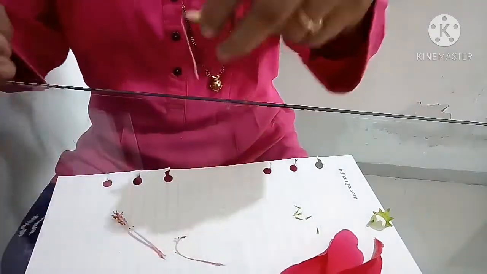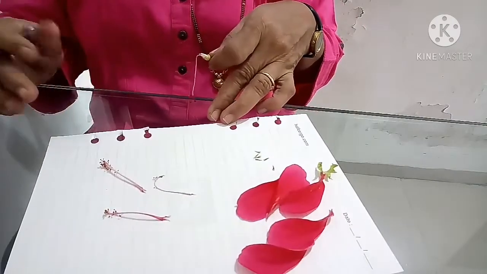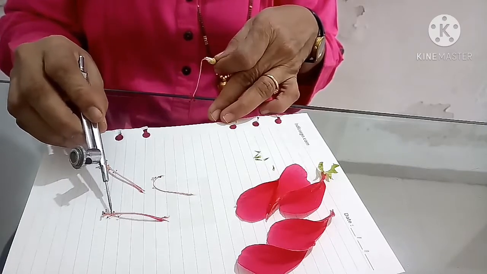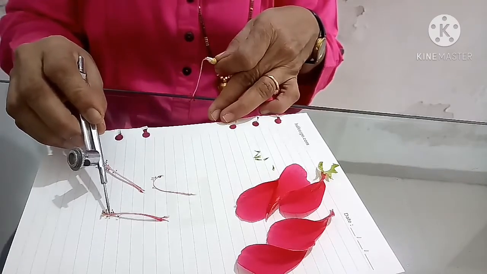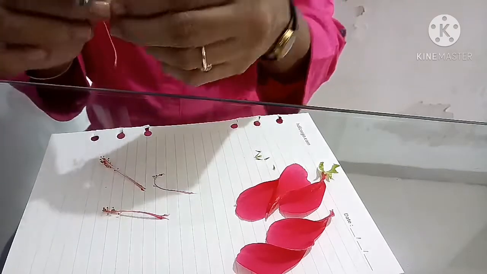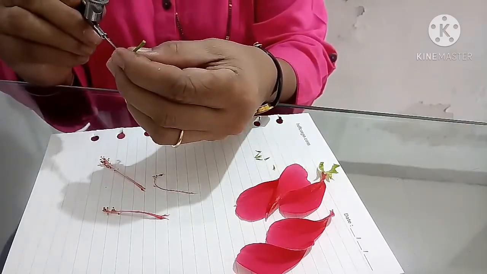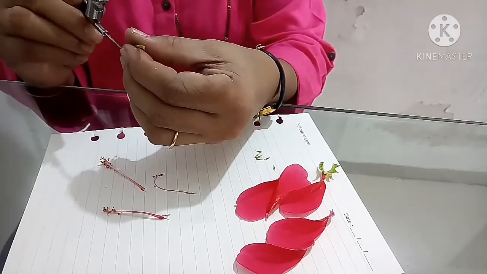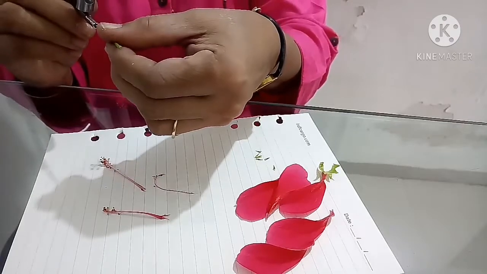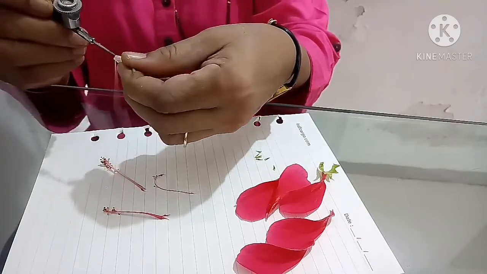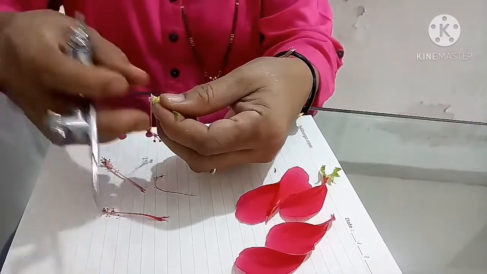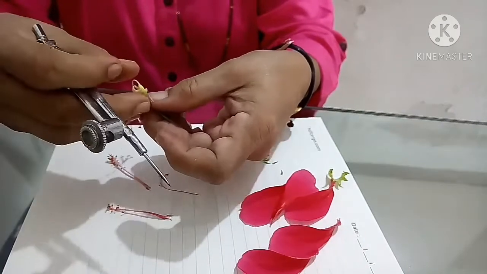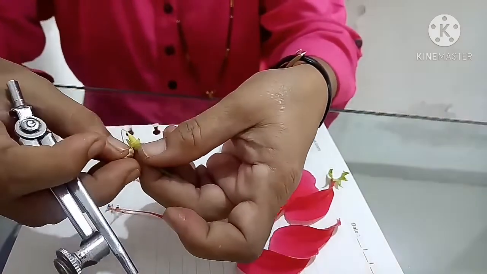So this is the androecium I have removed on the paper, you can see, which is made of stamens and anthers. Anthers have the pollen grains inside them. Now you can see there are an innumerable number of anthers, and slowly I am trying to remove this. You can see this cover, I am trying to remove it.